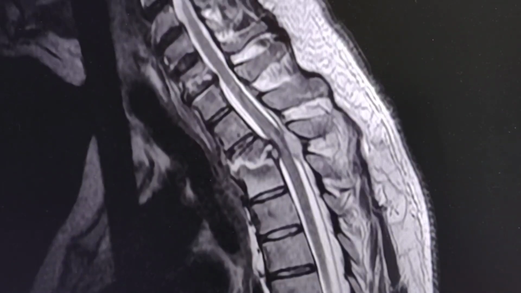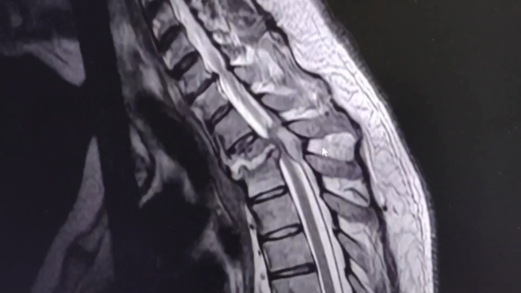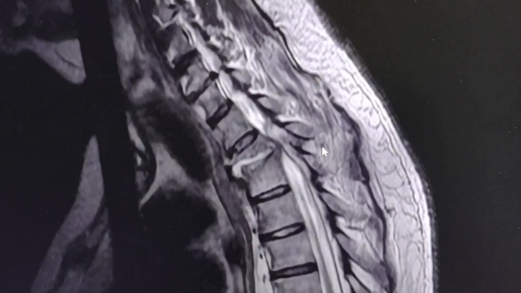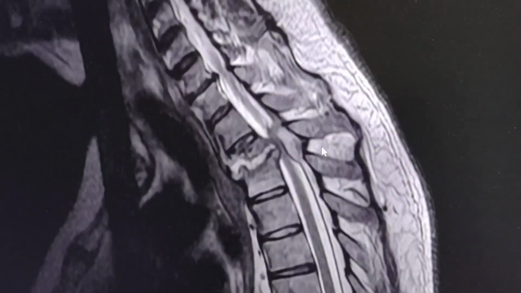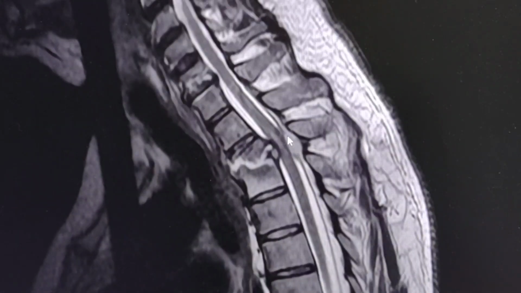Hello dear friends, this is a case of a 64-year-old male patient who presented acutely with a new onset bilateral low limbs weakness and urine incontinence. MRI scan was done. Additionally, a CT scan was done, and I will show the images a little later. But let's start with the T2 sagittal, and let's see and discuss the findings.